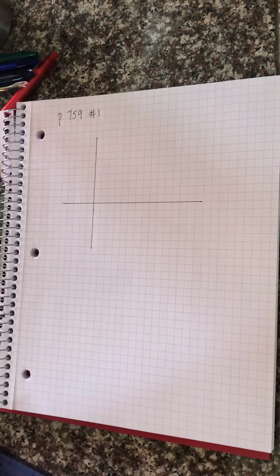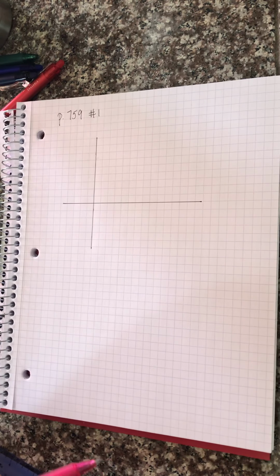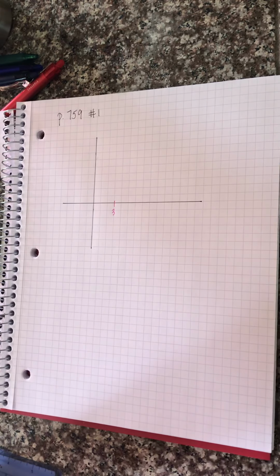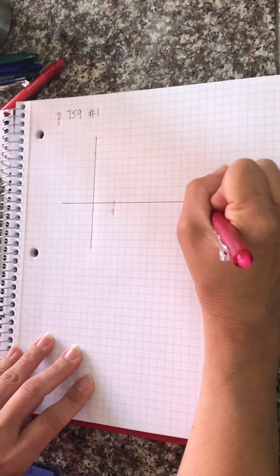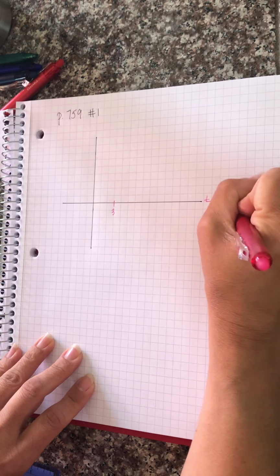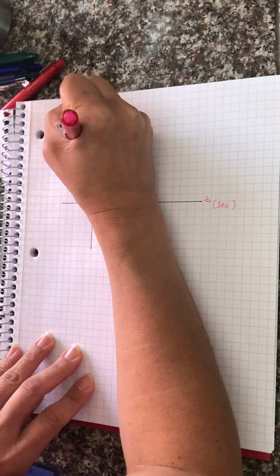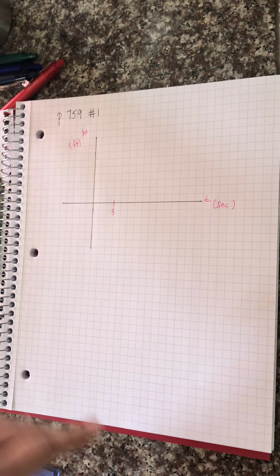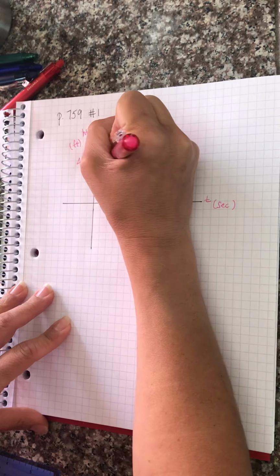Okay, so I get on the Ferris wheel, and at 3 seconds, I reach the top. So let's just say that's here. And you should make sure you label your axes. This is time in seconds, and this is height in feet. And we are told that it takes you 3 seconds to reach the top, which is 43 feet above the ground. How about right there?